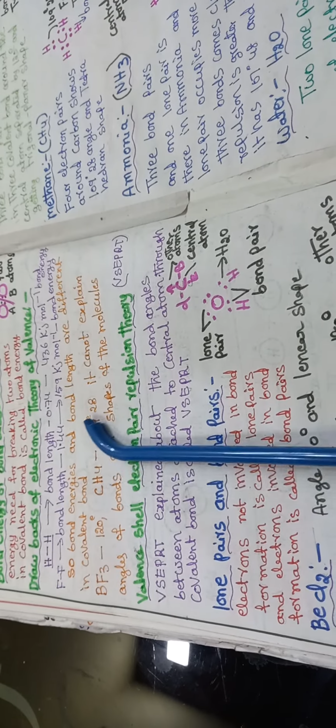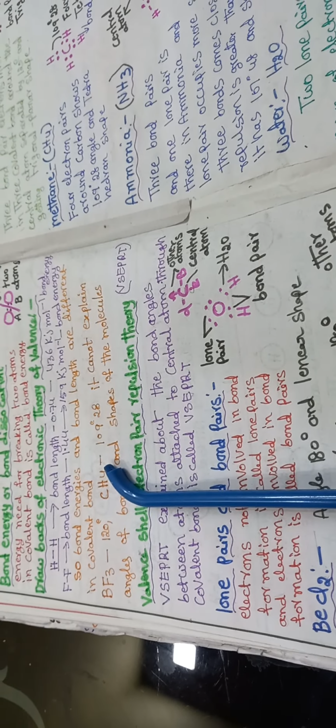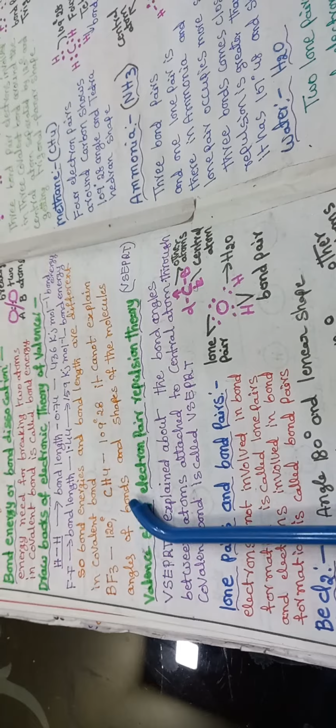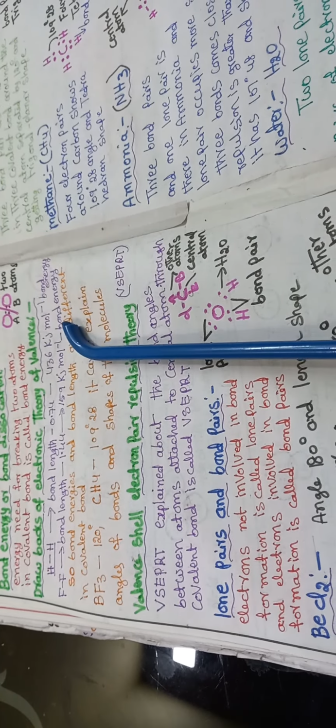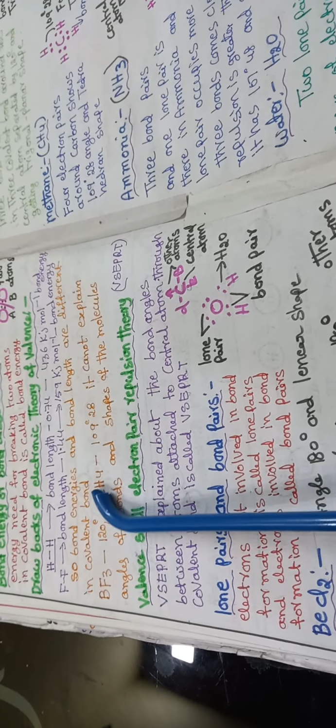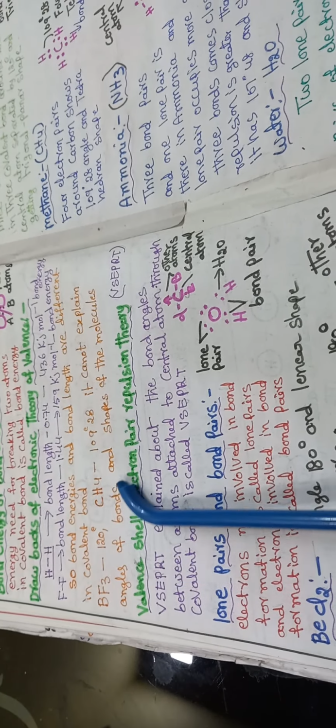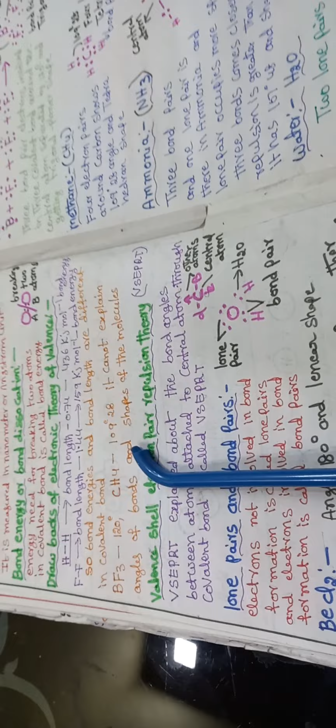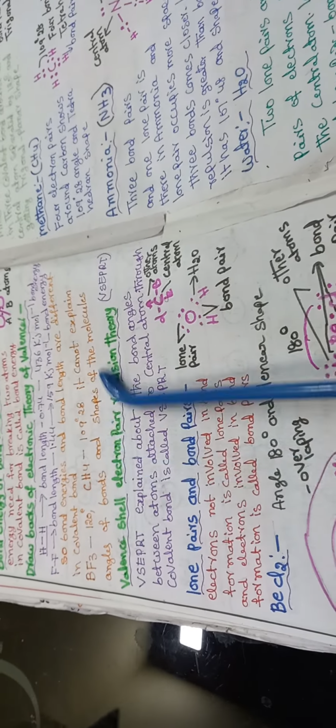So BF3 and CH4 are covalent compounds. This electronic theory of valency cannot explain the angle of the compound and the shape of the molecules in the compound.